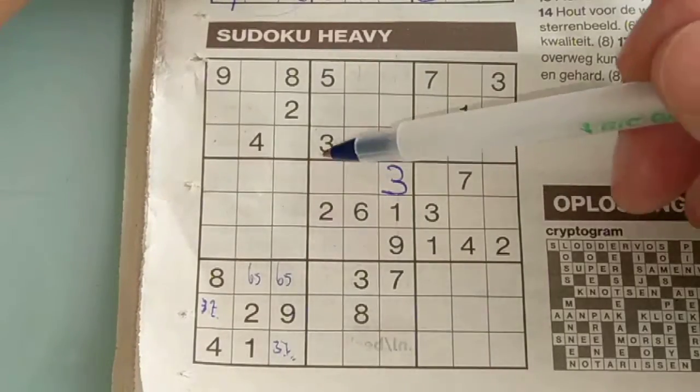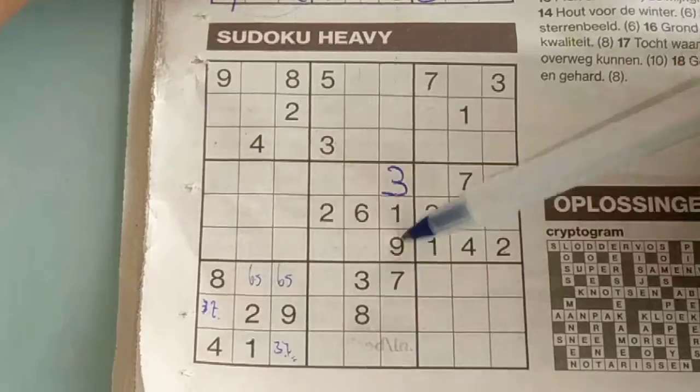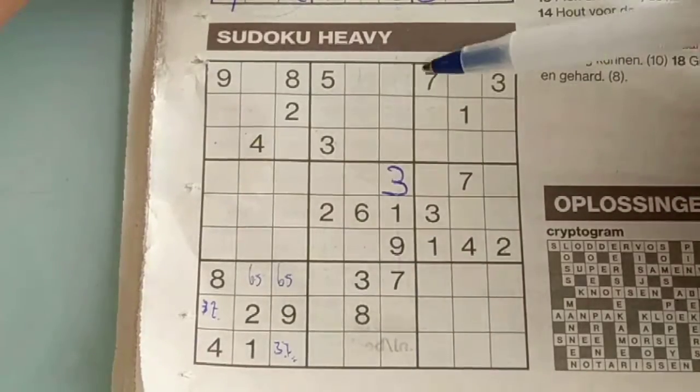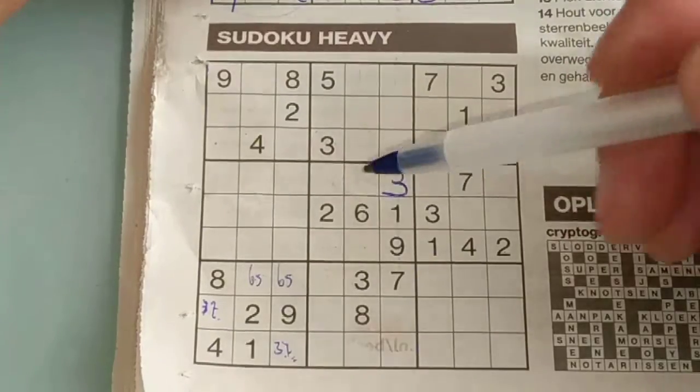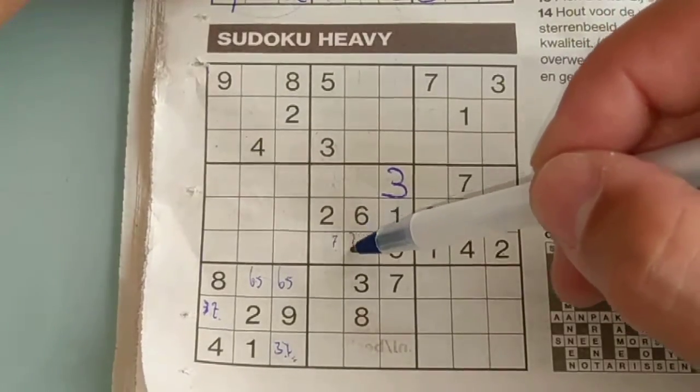I see here in this big square 4 missing numbers. One of the missing numbers is a 7. I see here 7, so no 7 in these two boxes. So the 7 could be here or could be there.